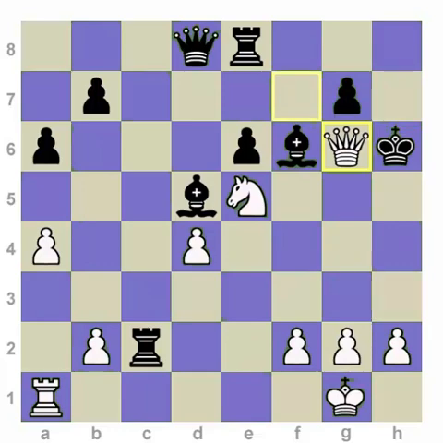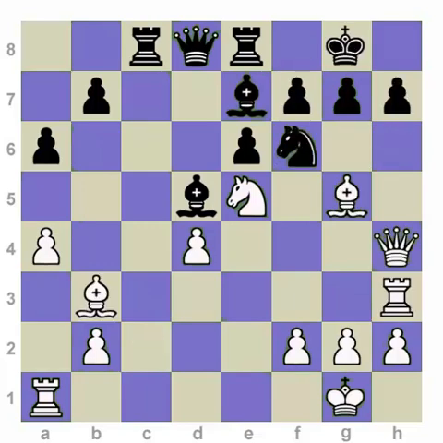How did we find that? How did we find that? Because we organized our thinking process. We organized everything. We understood the primary attack on h7 didn't work out. We understood our position needed to be improved more.